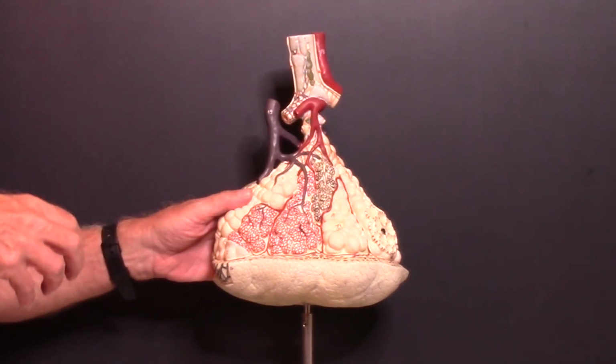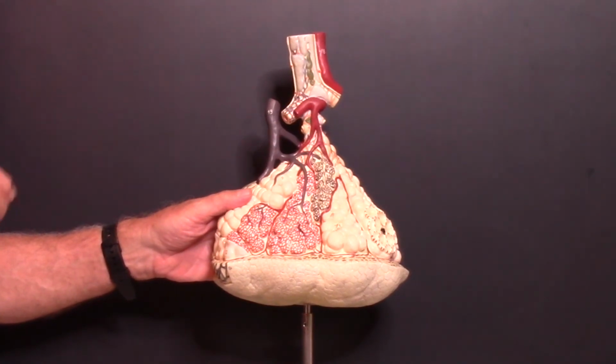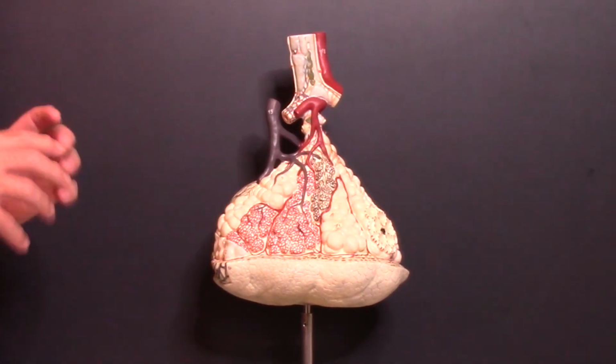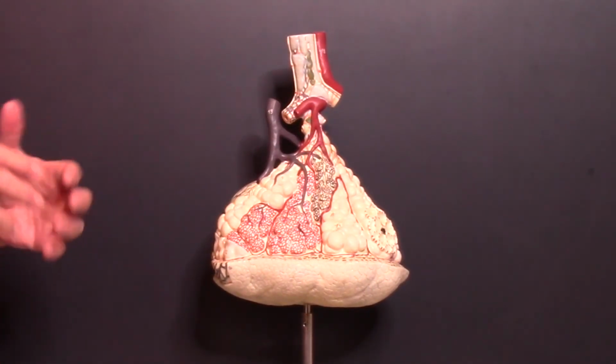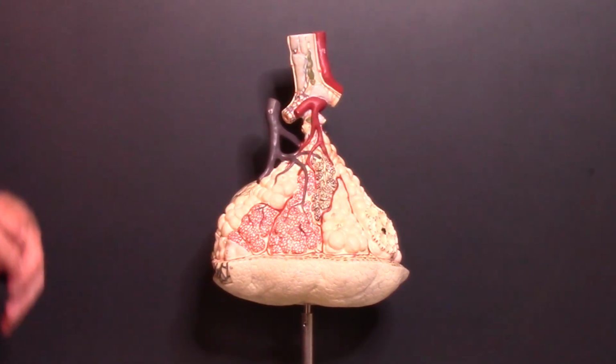the network of elastic fibers associated with each alveolus, because there are elastic fibers throughout the lungs, and that gives them a tremendous amount of elasticity.